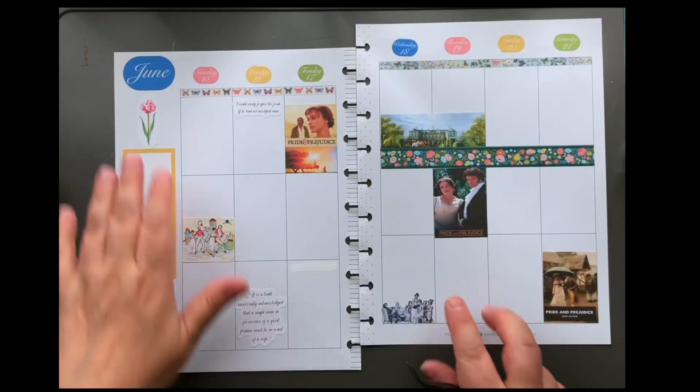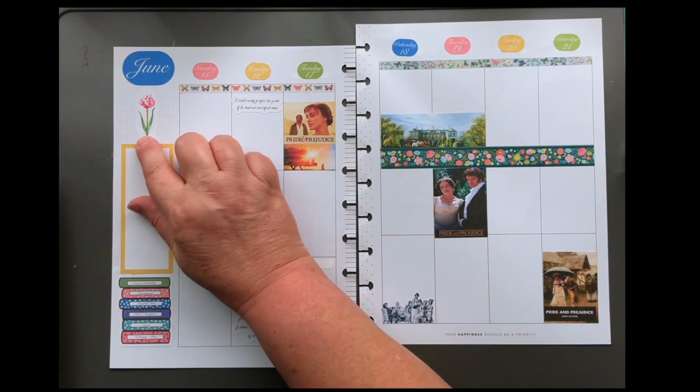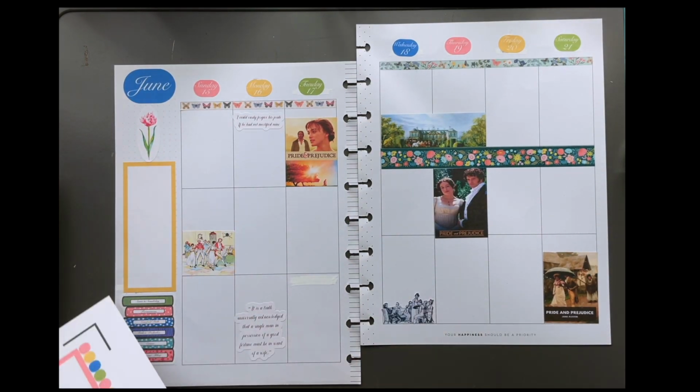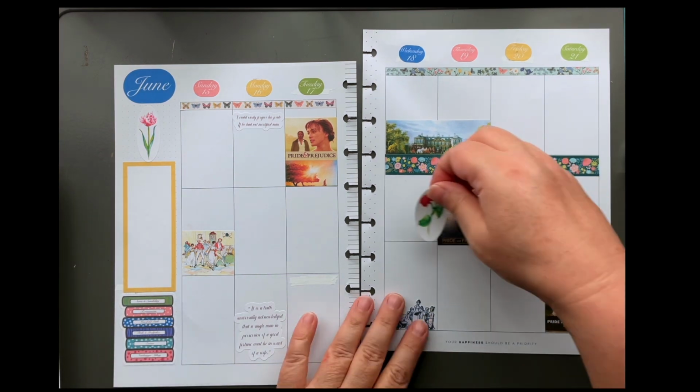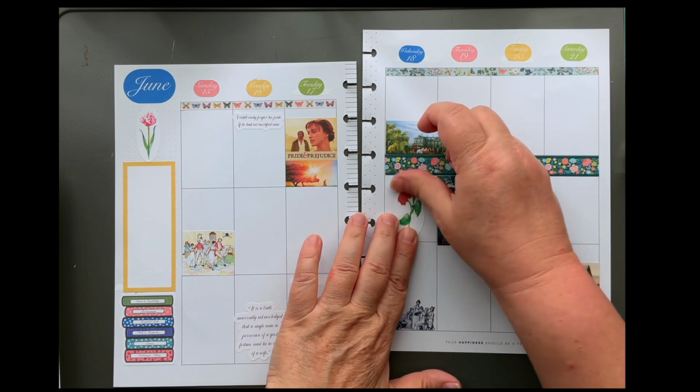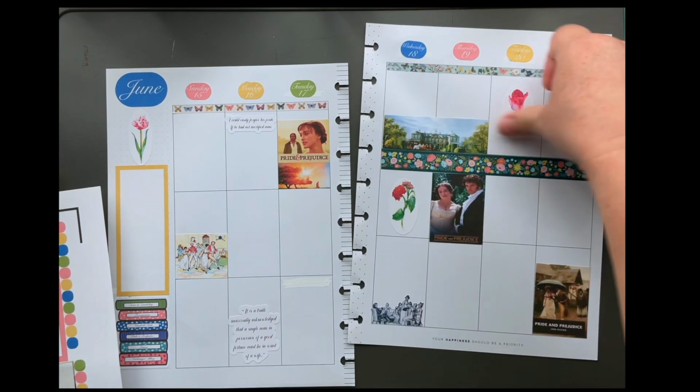My husband painted some flowers, and so I scanned them off and made them into stickers. I'm not much of an artist. I don't do very well.